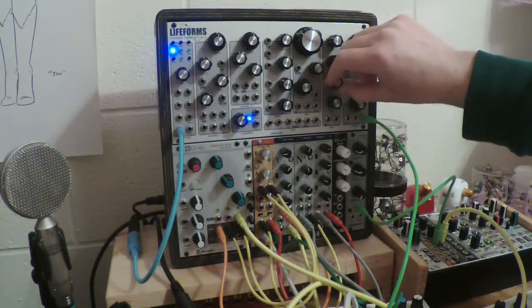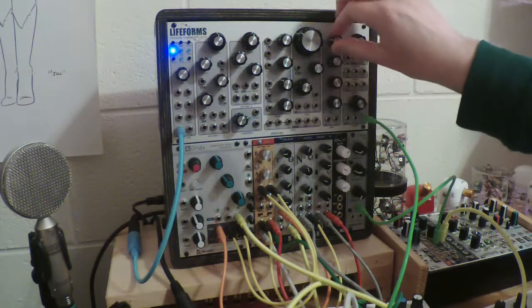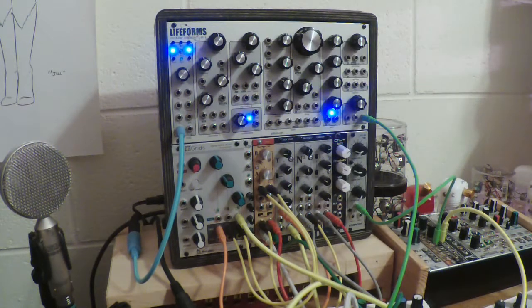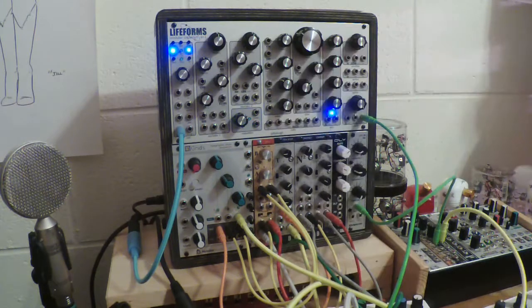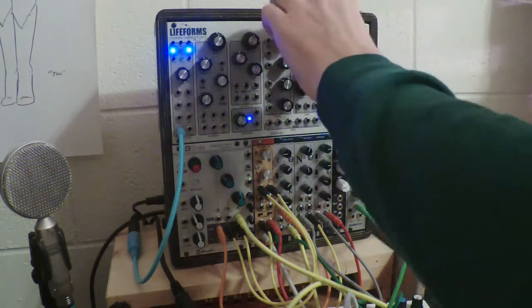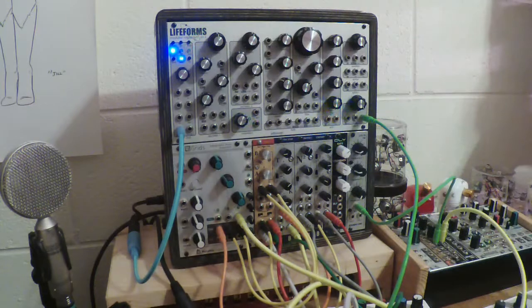But I'm just going to turn all of these up so that it's basically just gating itself. And the filter's not moving, so we don't have that distraction. And we'll return back to what else I can control with that LFO.